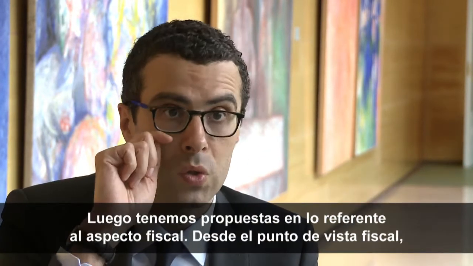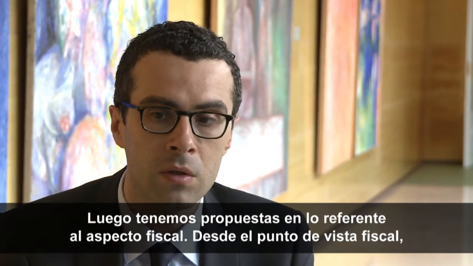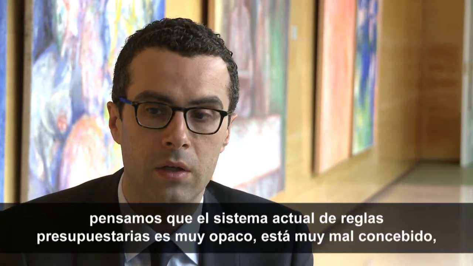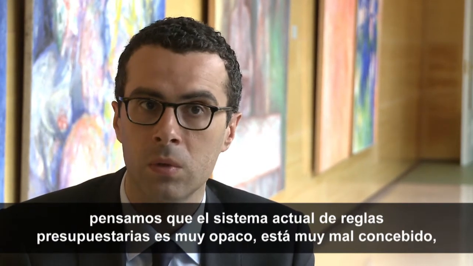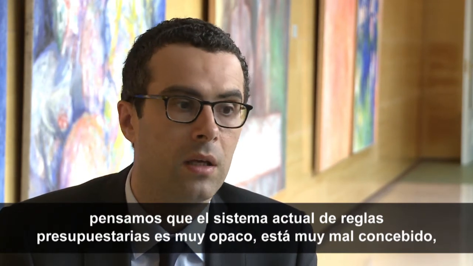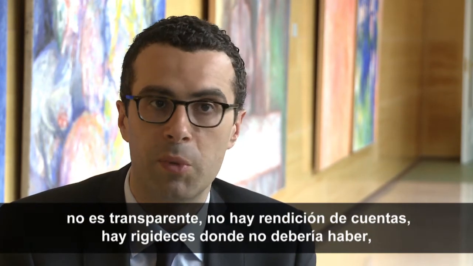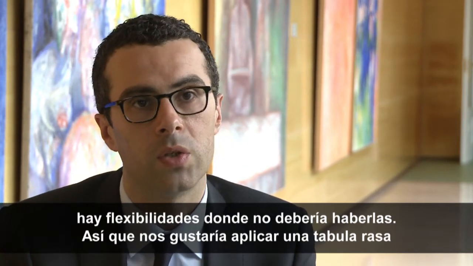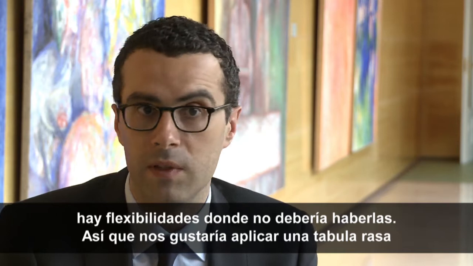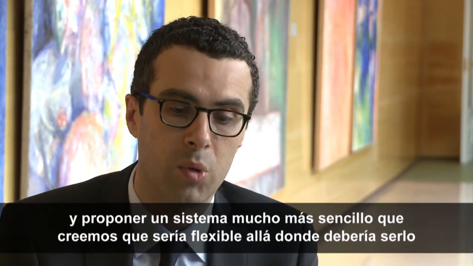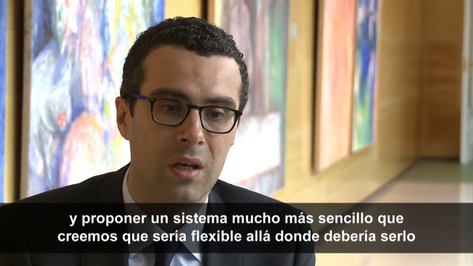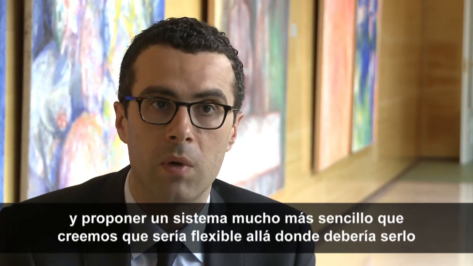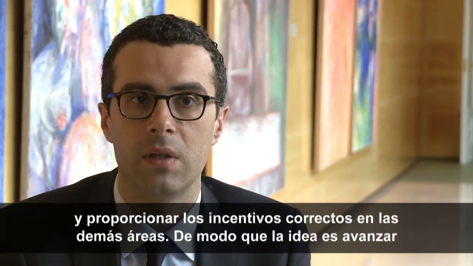Then we have proposals also on the fiscal side. So on the fiscal side, we think that the current system of budget rules is very opaque, very ill-conceived, non-transparent. There's no accountability. There are rigidities where there shouldn't be. There are flexibilities where there shouldn't be. And so we would like to do a bit of a tabula rasa and to propose a much simpler system that we think will be flexible in the right place and provide the right incentives in the others.